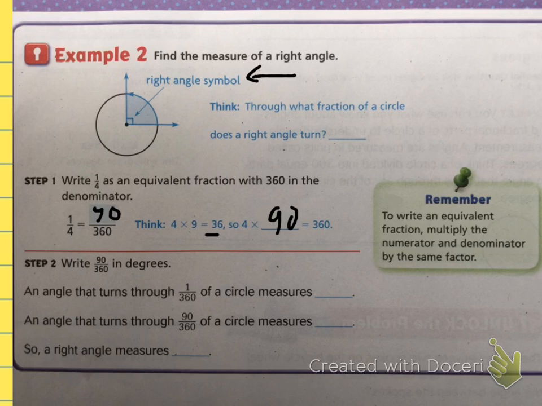Now step 2 tells me to write 90 over 360 in degrees. So an angle that turns through 1/360th of a circle measures what in degrees? You're right, 1 degree. An angle that turns through 90/360ths of a circle measures 90 degrees. So a right angle must measure how many degrees? Now you're catching on, you're right, 90 degrees.